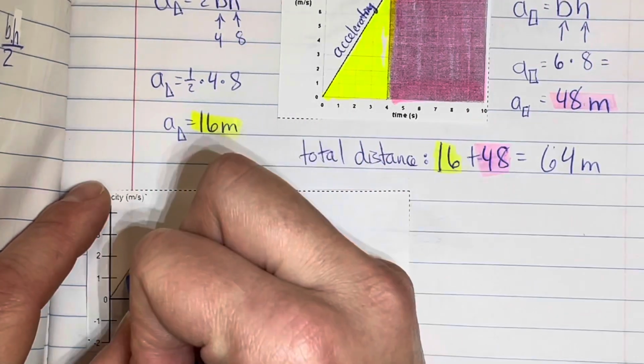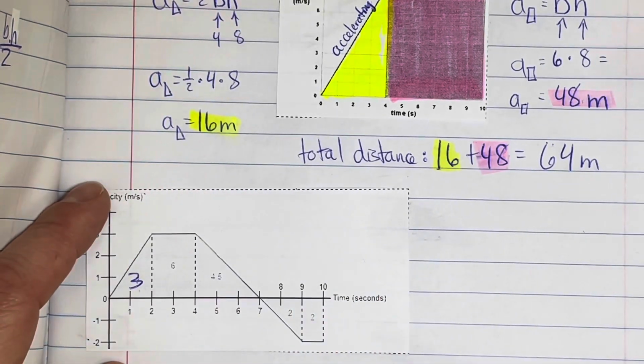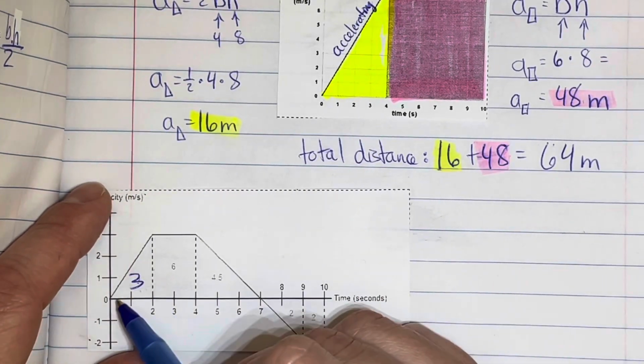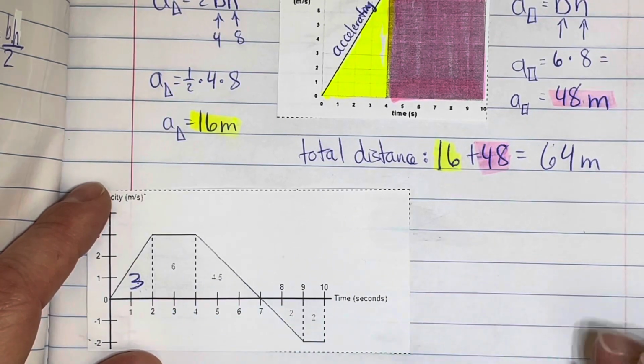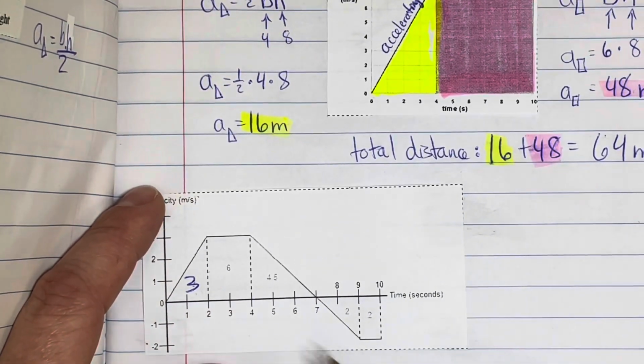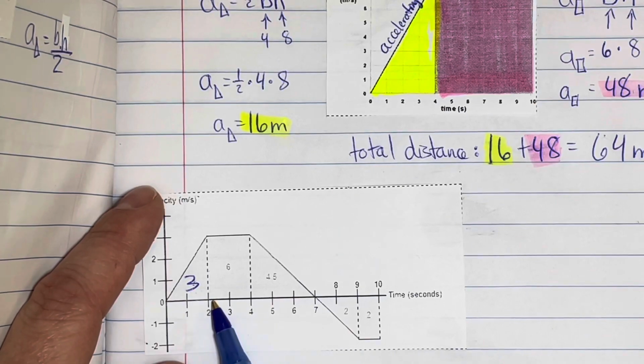So this number right here is the area. It's already written in there. So let's go ahead and make it darker. Okay, the area is 3. It traveled 3 meters during the first 2 seconds.